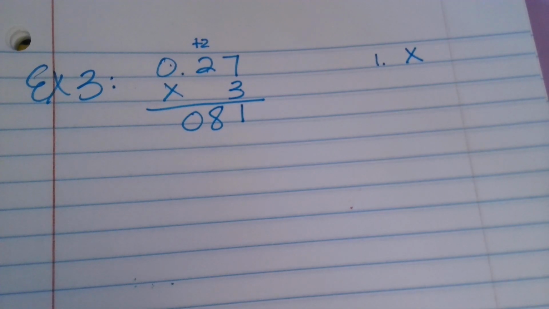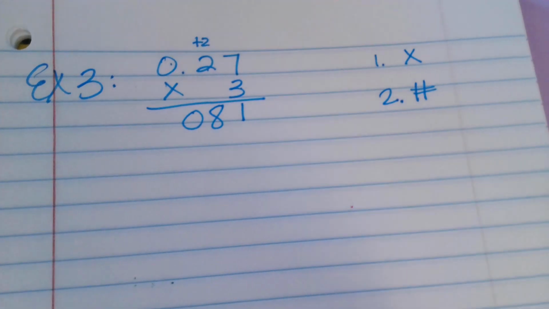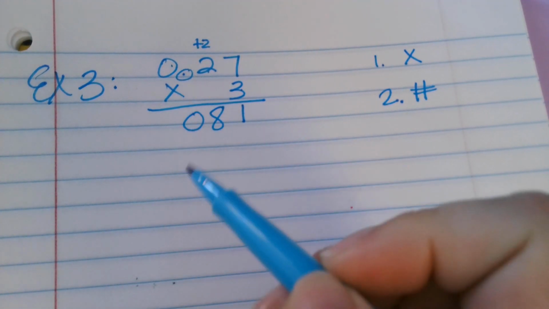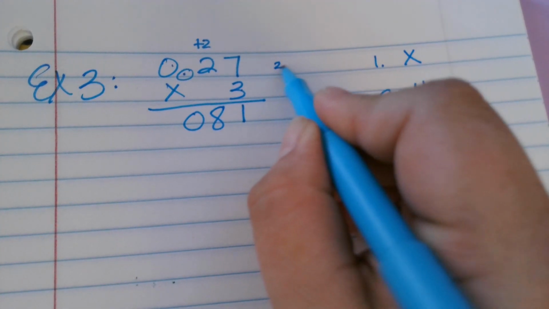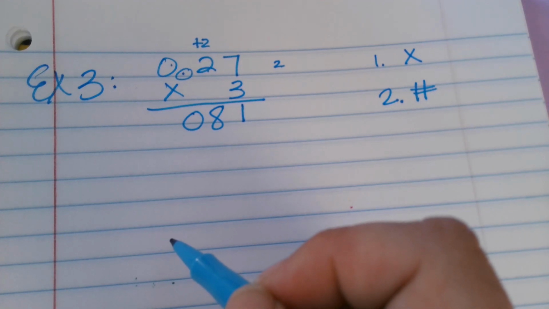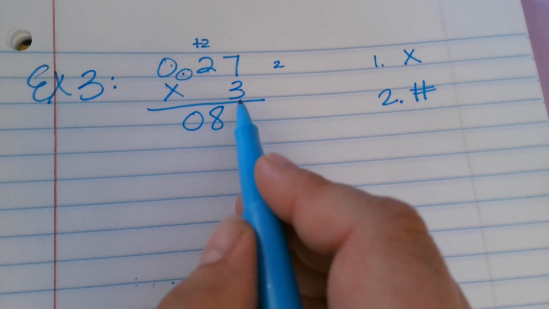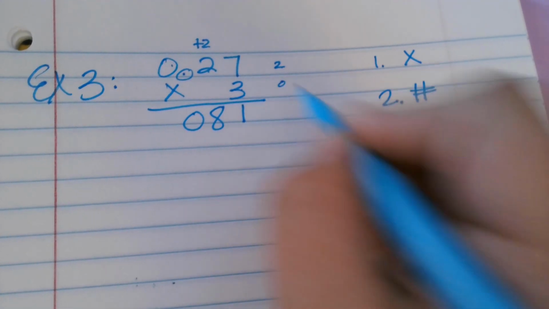All right, what's step 2? What do I do next? Somebody help me out. Avery? You count how many numbers are after the decimal? Yeah, we're going to count the numbers after the decimal. So here's my decimal on my first factor, and I've got 1, 2. Now, what about 3? How many numbers do I have after that decimal, Holden? Well, the 3 would have a decimal right at the end, right? Because it's a whole number. Yeah. So 0. There's none.